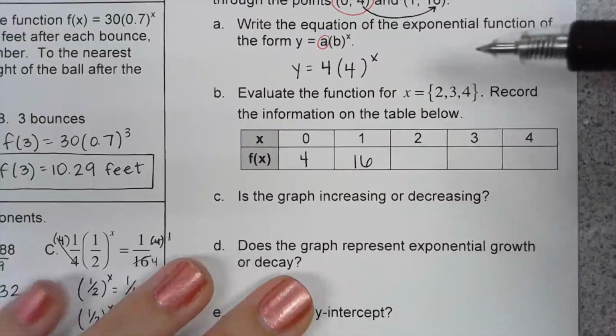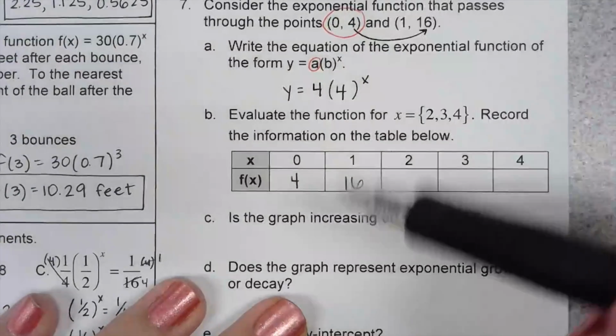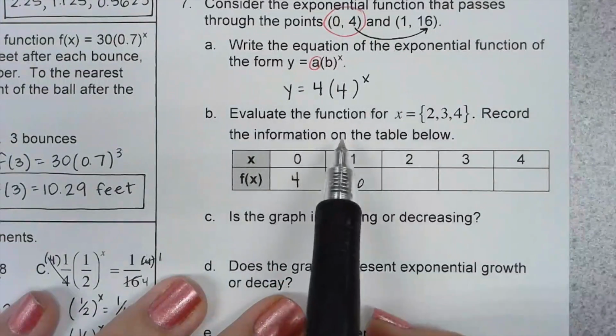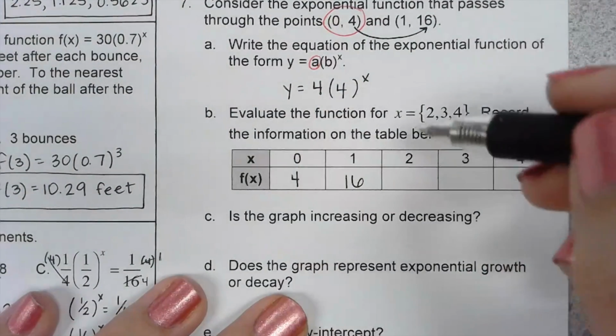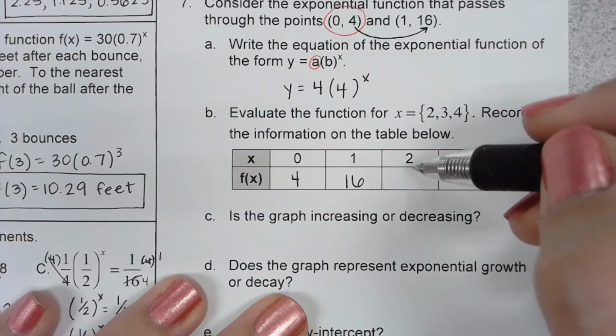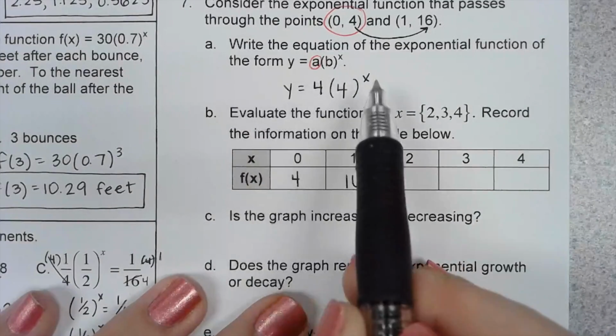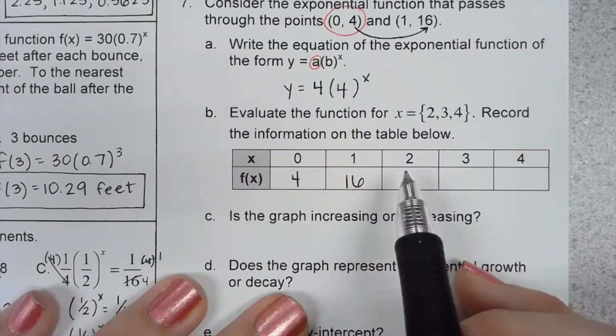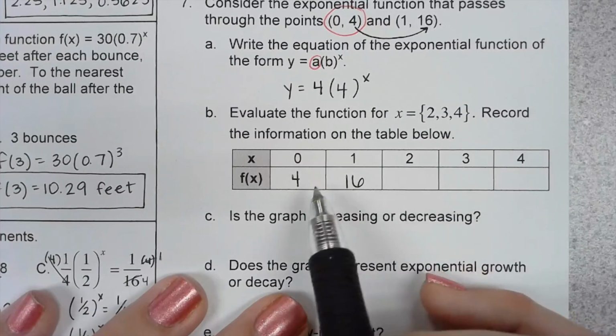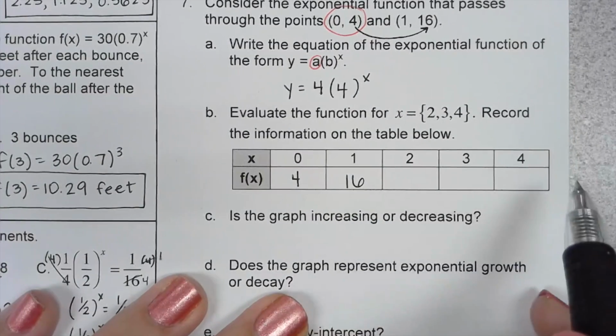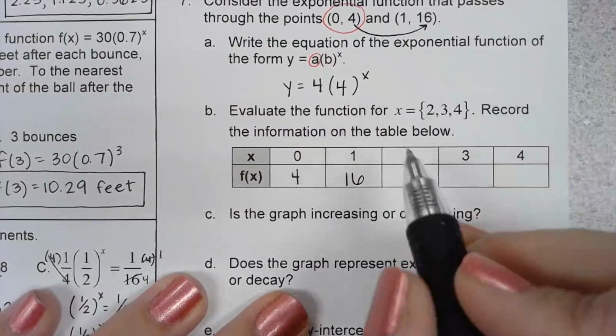B wants me to evaluate the function for 2, 3, and 4. So remember, I already knew 0 went with 4, and I already knew 1 went with 16. Now they want me to figure out what number 2 goes with, what number 3 goes with, and what number 4 goes with. I could use my equation and plug the numbers in to find my answer, or I could truthfully just continue the pattern as well. Either way that works for you is fine.